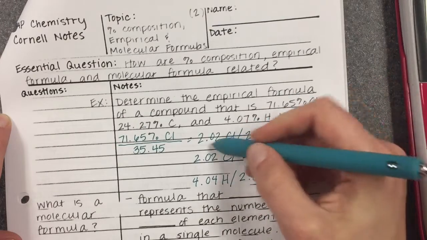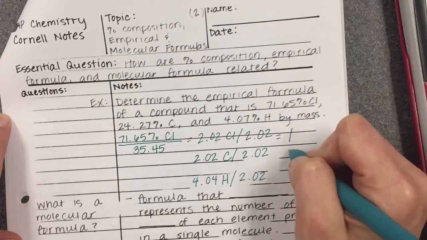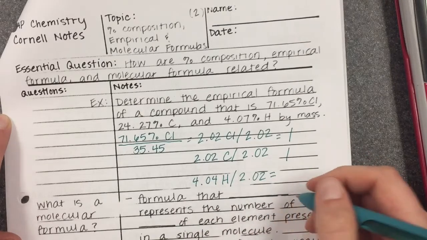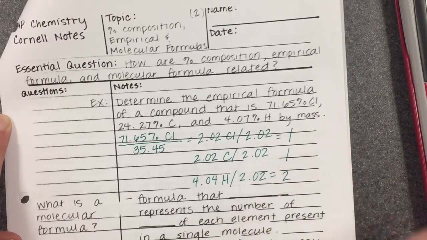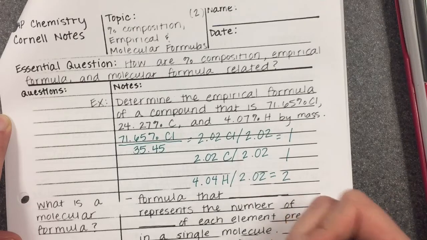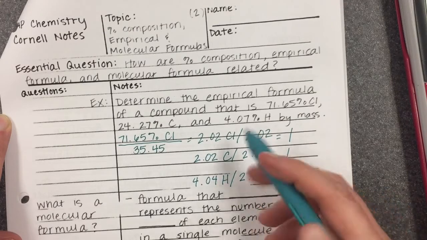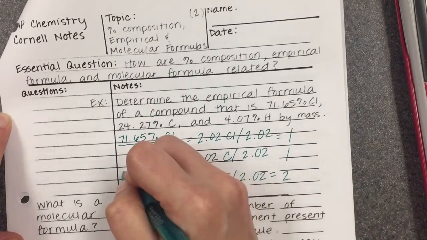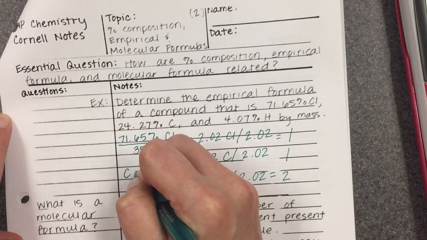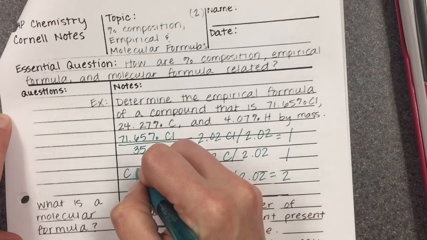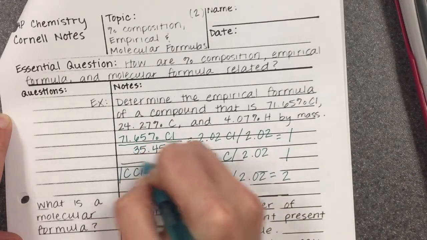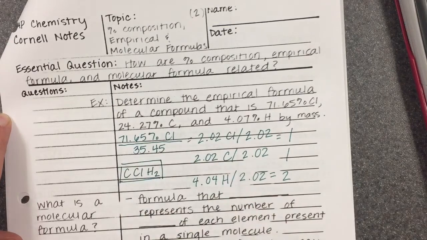Okay, so when I do that, 2.02 divided by itself is 1. 4.04 divided by 2.02, we don't need a calculator after all. That's 2. So the empirical formula for this one would have 1 chlorine, 1 carbon, and 2 hydrogens. So the formula would be C, carbon usually goes first, Cl, H2. Okay.